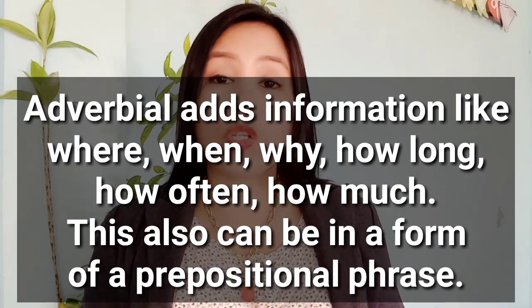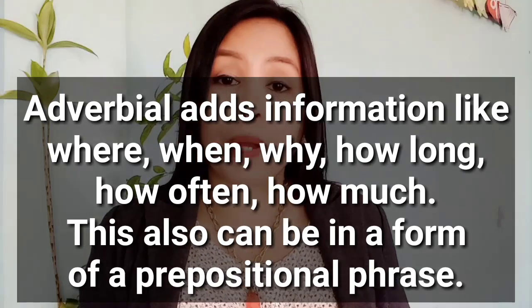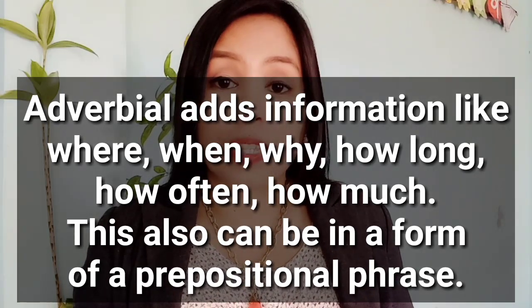Adverbial can be also in the form of a prepositional phrase. Prepositional phrase, that would be another lesson for us to focus. But somehow we should understand that an adverbial could be also in the form of prepositional phrase.